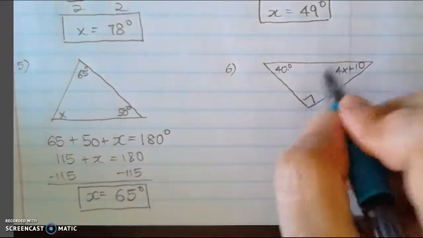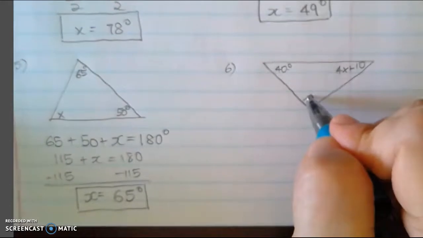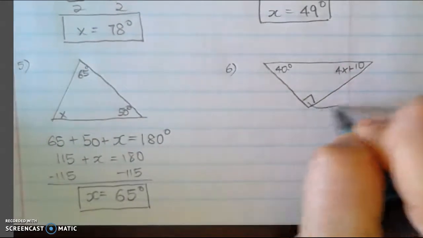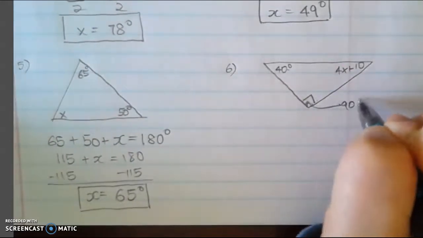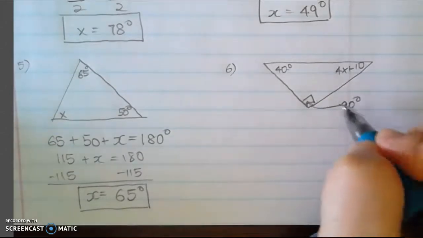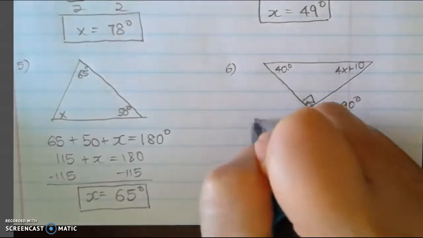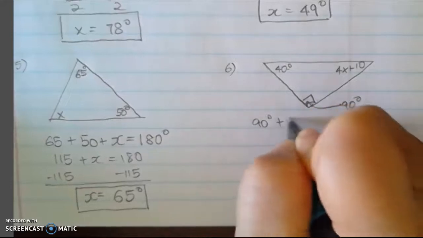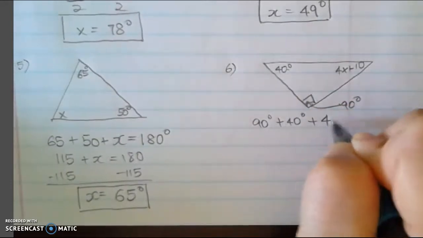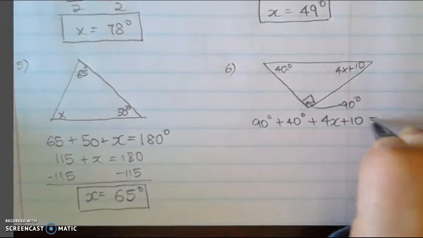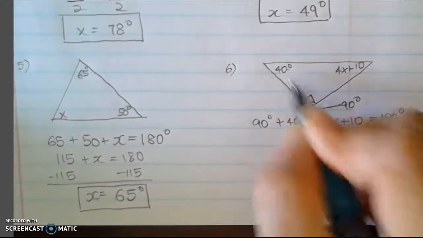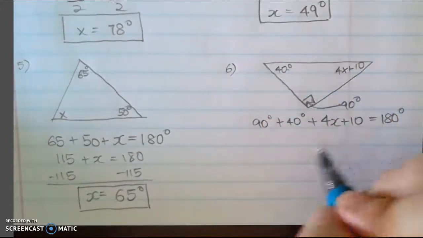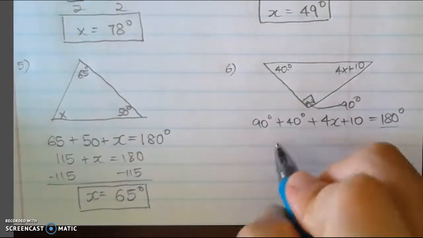For the next problem, what do we know about this triangle, this marking? This means this is 90 degrees. That's what that square means. So that means 90 plus 40 plus 4x plus 10 is going to be 180 degrees. All the interior angles of a triangle always add up to 180 degrees.